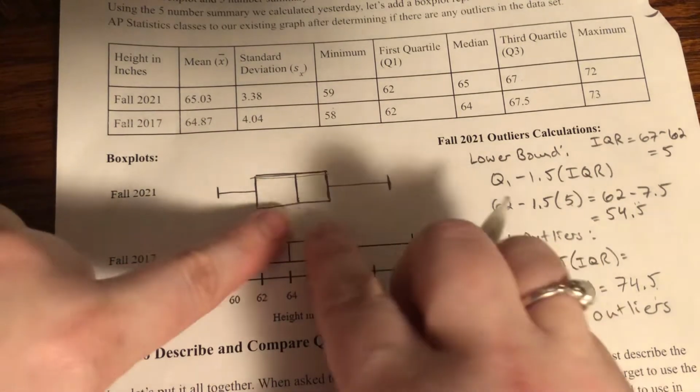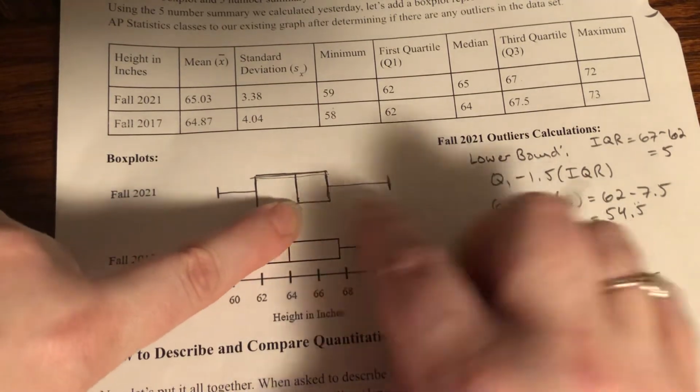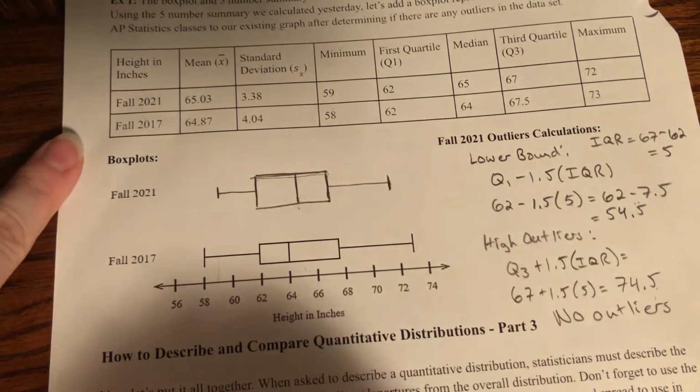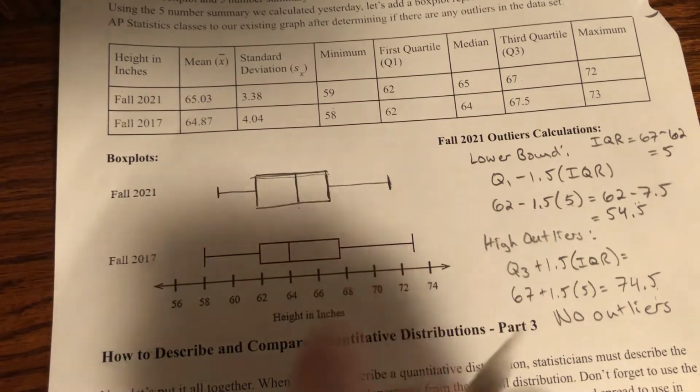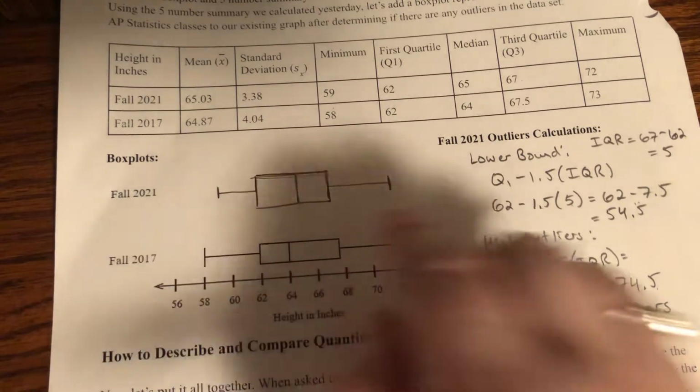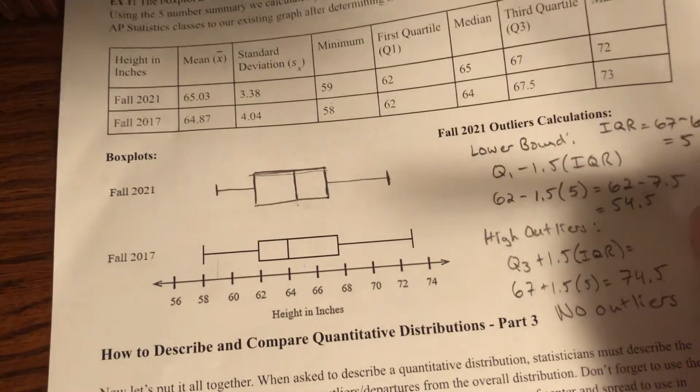Right. And as you can see, from my median to my maximum and my median to my minimum, it's almost the same distance. And it's a little bit easier to see that this one is roughly symmetric compared to this one. Right. That's how you make a box plot.